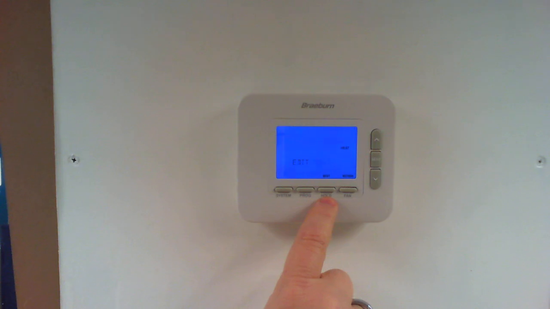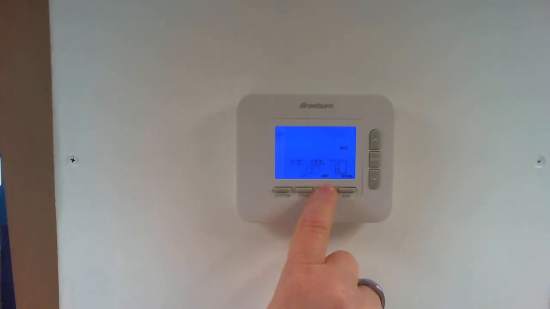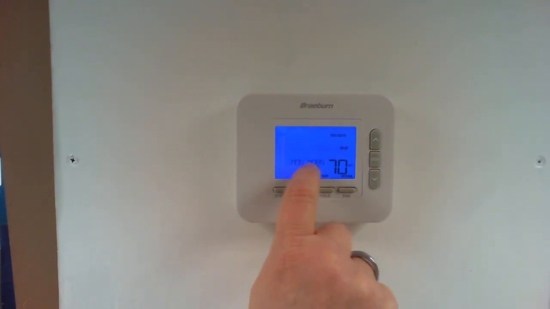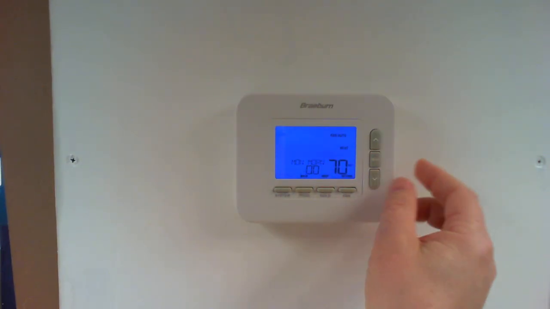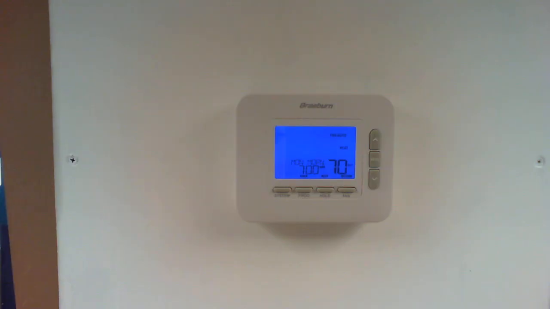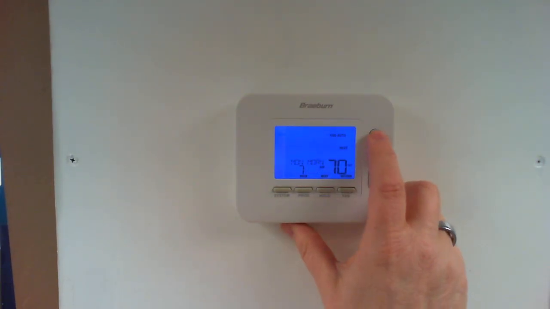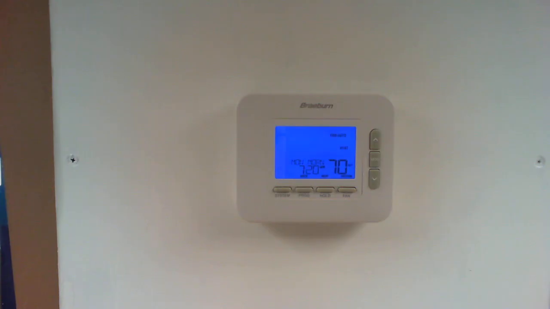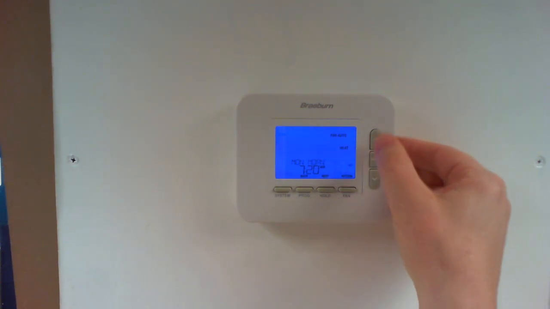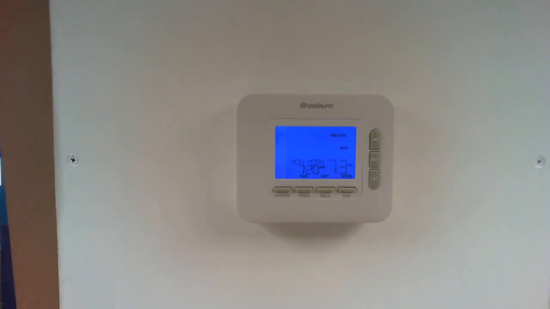You would press where it says next, and it's going to start you with the Monday morning time. 6 a.m., maybe we want to change it to 7 a.m. Then you press next, and the minutes will flash. You can adjust your minutes in 10-minute increments. Let's set it to 7:20. Then you press next, and the temperature will start flashing. Let's set our temperature to 73 for Monday morning.